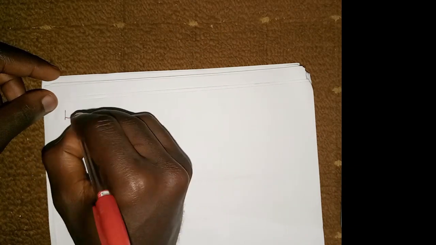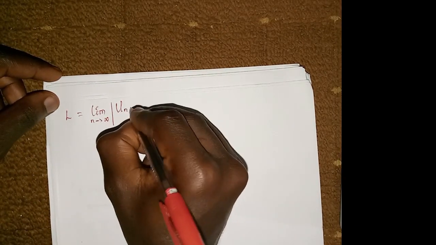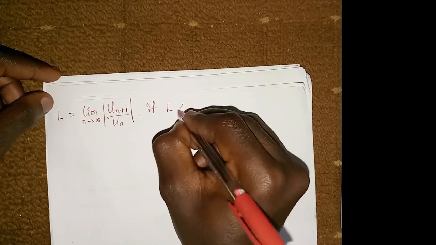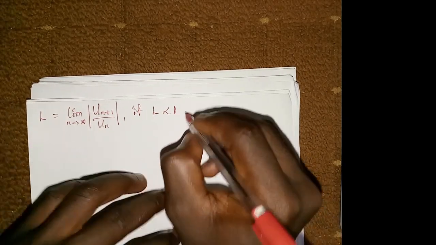In this video, we'll be looking at the Allen's ratio test. Now, we'll proceed by giving a brief description of the ratio test by saying L is equal to the limit as n tends to infinity of the absolute value of u sub n plus 1 over u sub n. If L is less than 1, we say that the infinite series converges.